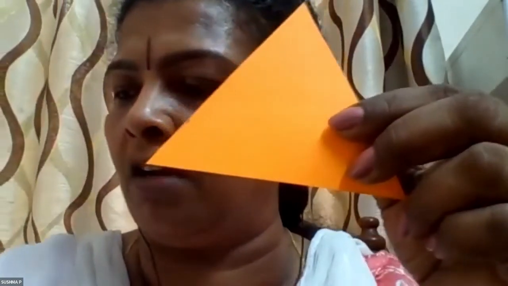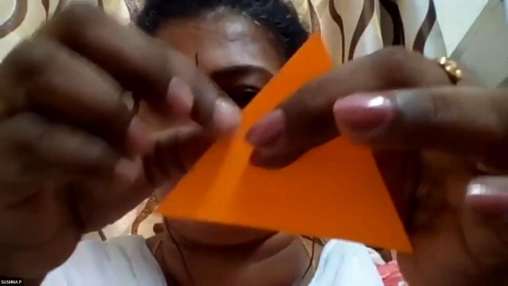So what we are going to do is show the angle sum property. For this, you need to cut out all the three angles. You need to mark the angles first with your sketch pen or something, and then tear off those pieces. Will you be able to do that? After tearing off those three, if you color them with different colors, it will be easy for you to identify the angles.